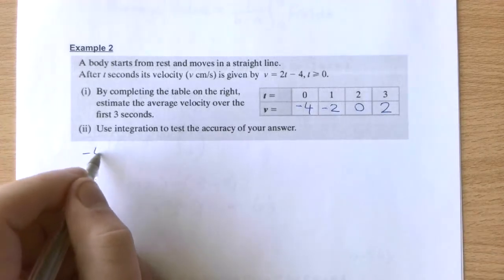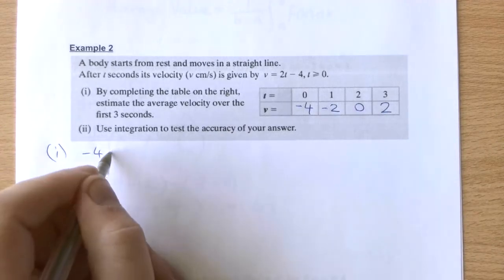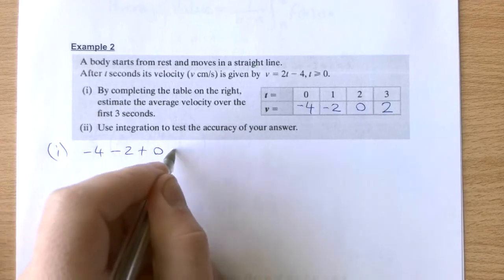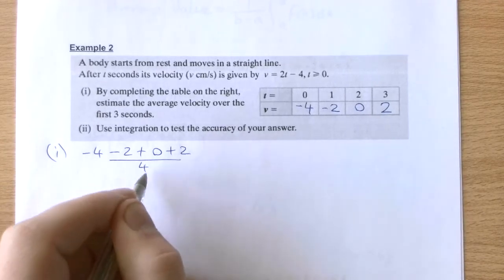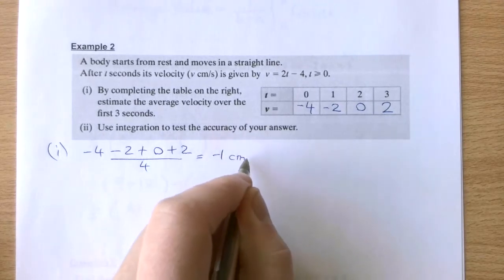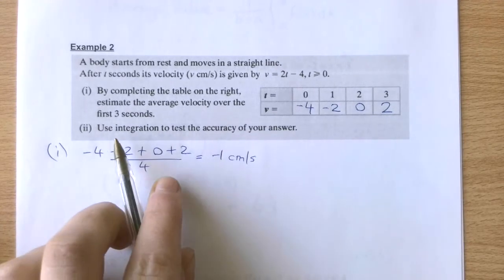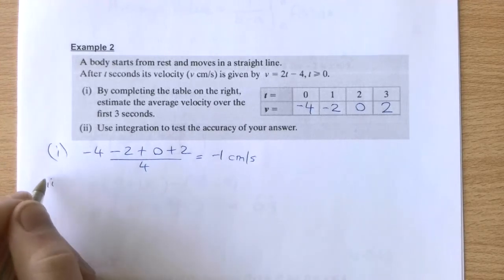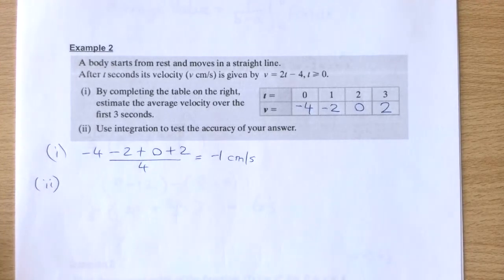So the first part is minus 4, minus 2, plus 0, plus 2, divided by 4, and our answer is equal to minus 1. So our answer for the first one is minus 1, and then we have to use integration to see how accurate our answer is.